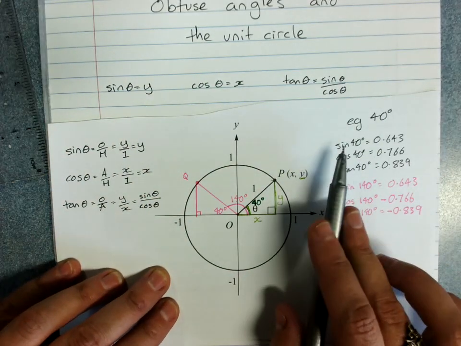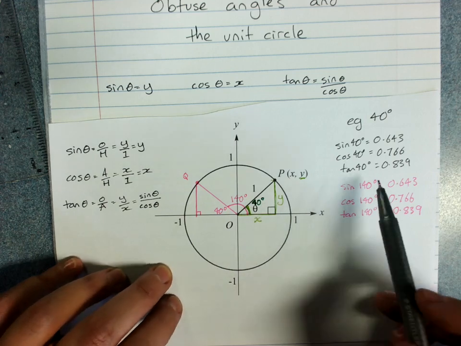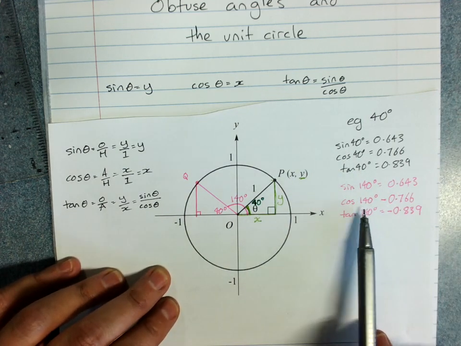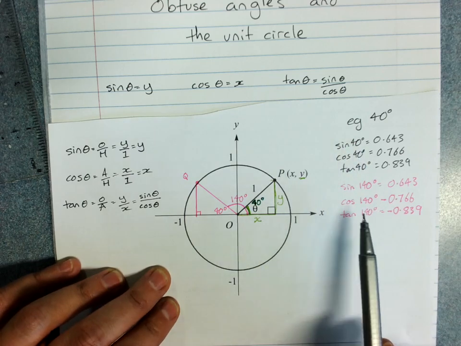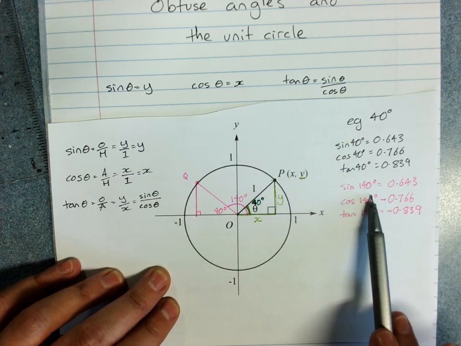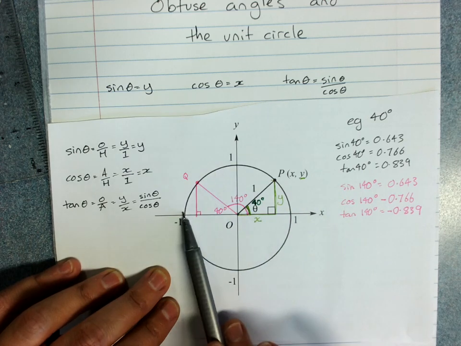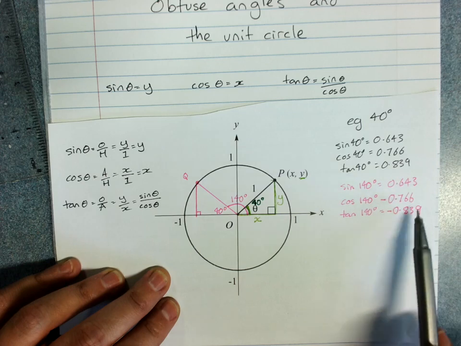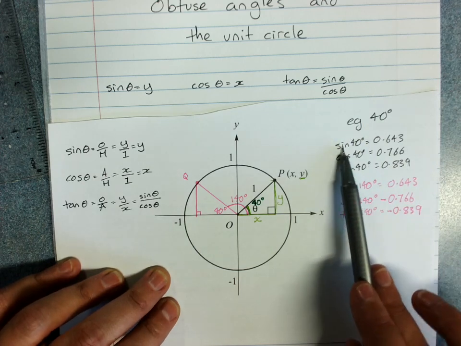Now we just used 40 degrees and 140 as an example. What the rule is that we can see is that I can get sine, cos or tan for any obtuse angle, that is between 90 and 180, by its relationship to its supplement.